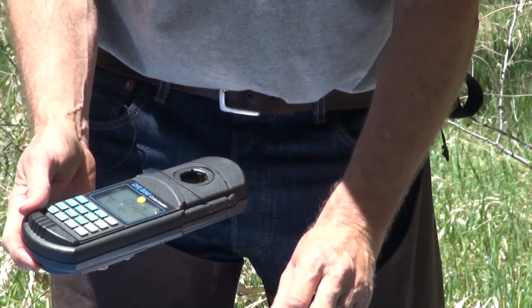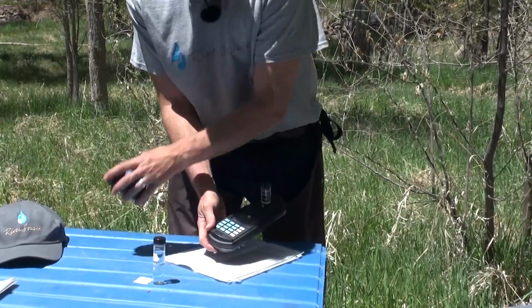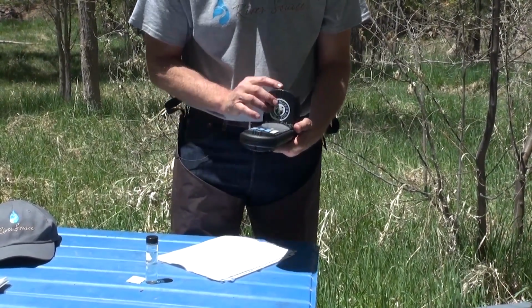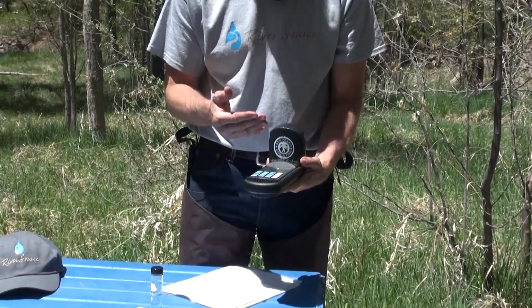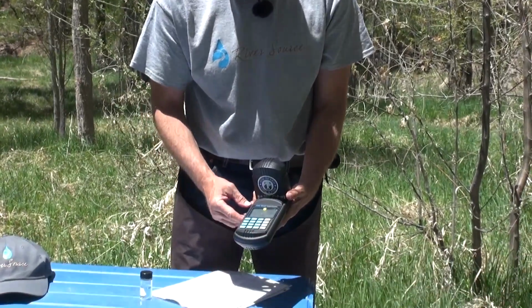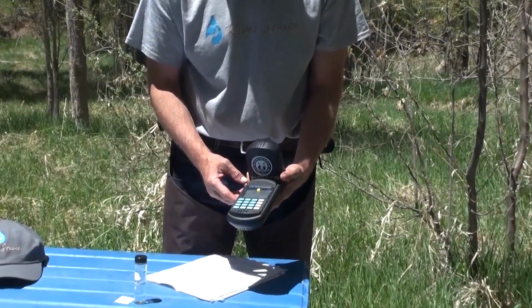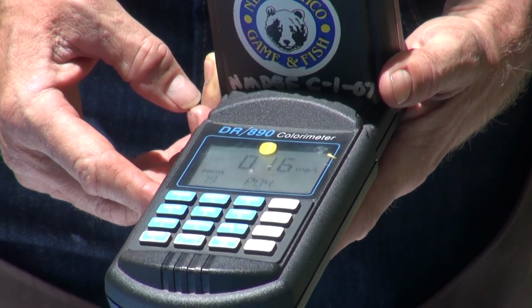The machine now knows what river water looks like without any reagent. How blue is it? Now I'm going to put in the prepared sample, and I'm going to ask it to read again, and it's going to measure the difference in how intense that color blue is. So I'm going to press read. Next, and I've got a result of 0.16 milligrams per liter, or parts per million.